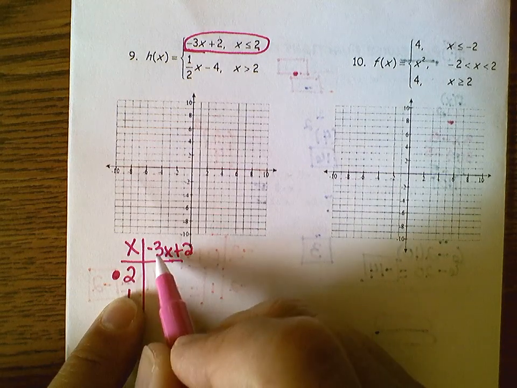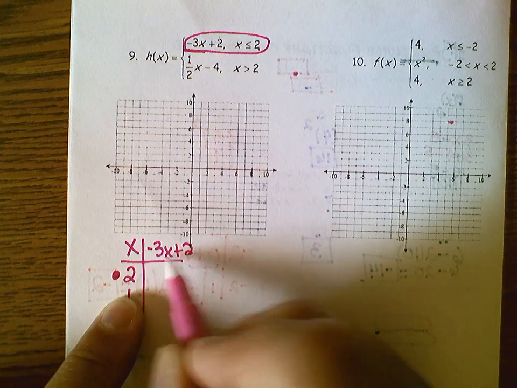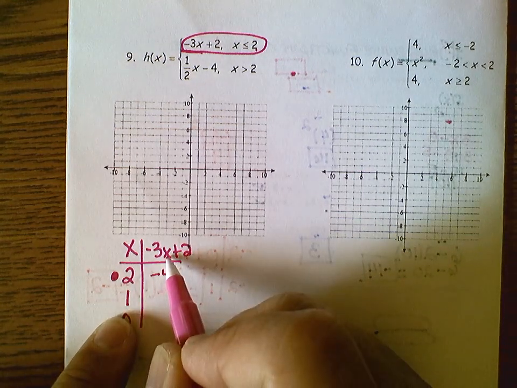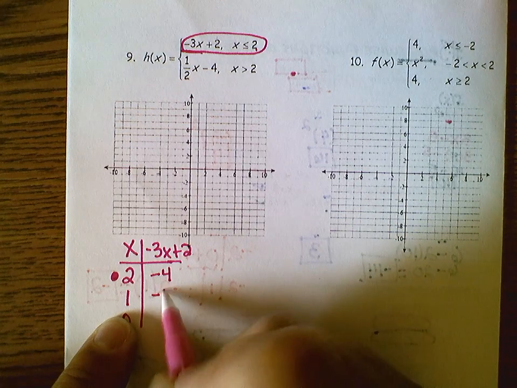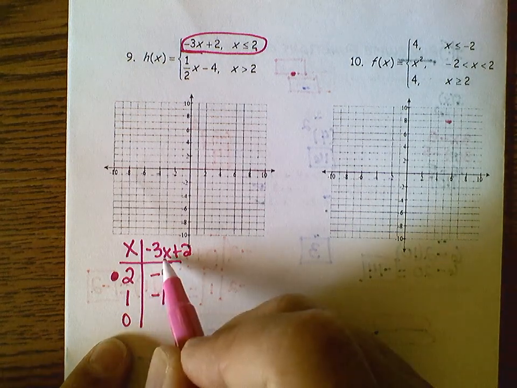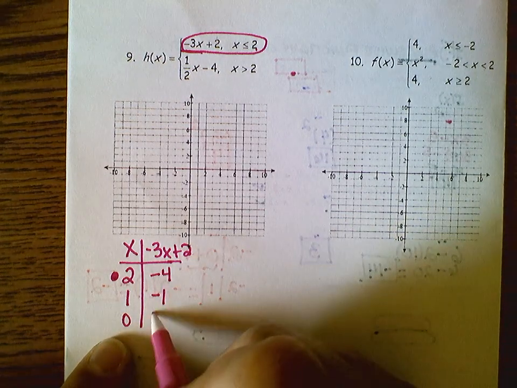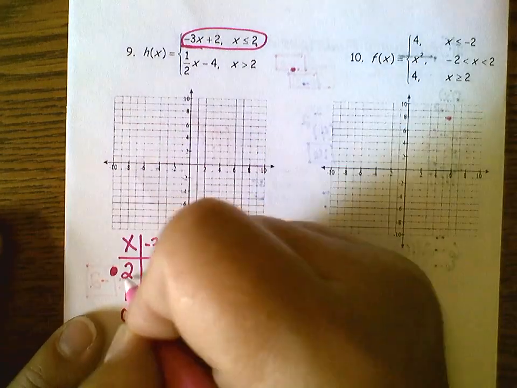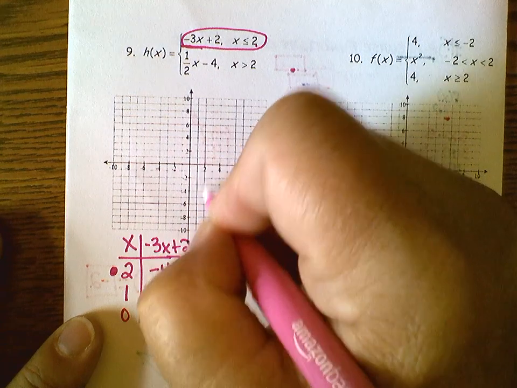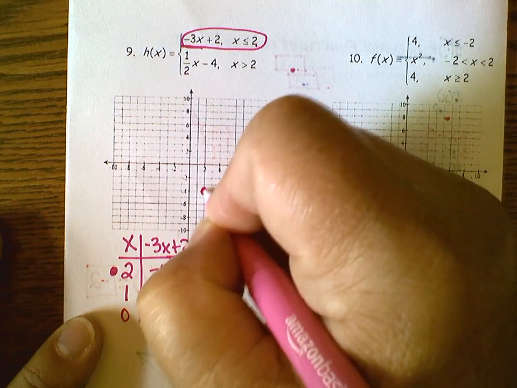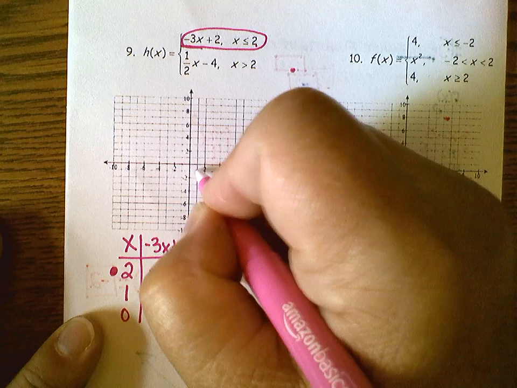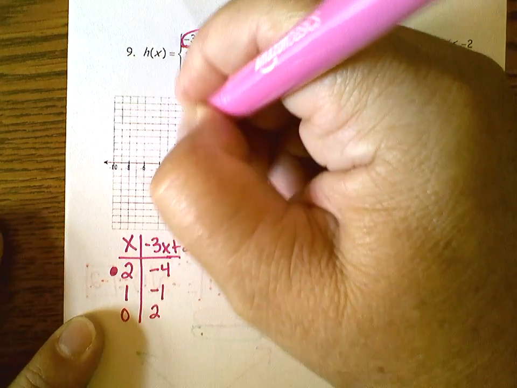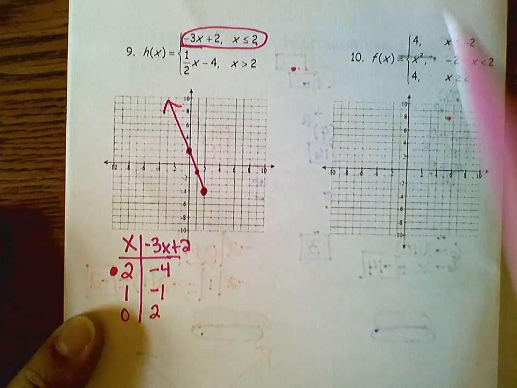So 2 times negative 3 is negative 6, plus 2 is negative 4. Negative 3 times 1 is negative 3, plus 2 is negative 1. And 0 times negative 3 is 0, plus 2 is 2. So we'll plot these points: 2, negative 4, closed circle here. 1, negative 1, 0, 2, and it keeps going in that direction.